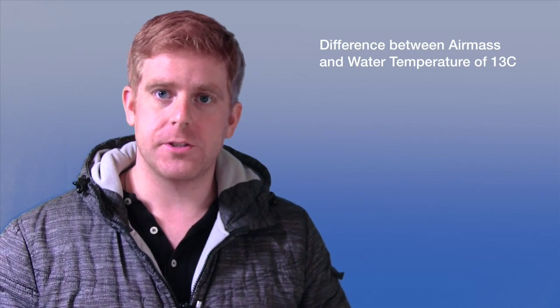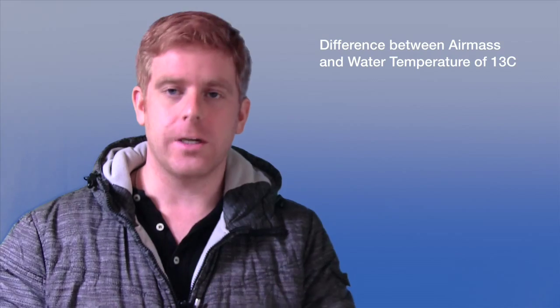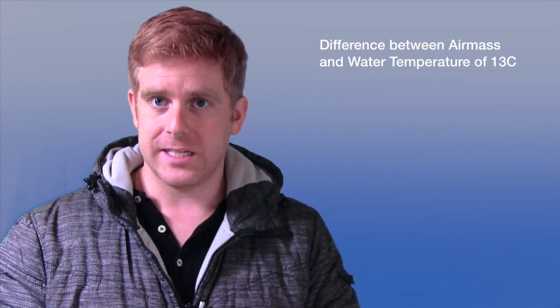Check out our ocean currents Westpac Weather 101 update. I'll put it here on the screen, and you can click there and check out all the different types of ocean currents that really dominate the Western Pacific. So when the air is below freezing and there is a difference between the air mass and the ocean surface temperatures of about 13 degrees Celsius, you can start to get those ingredients in place for sea effect snow.